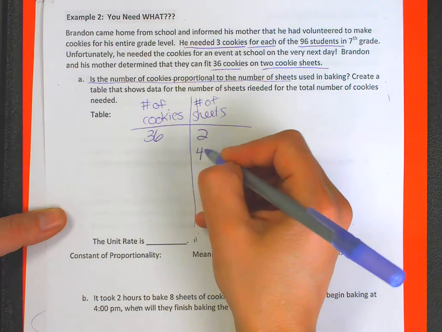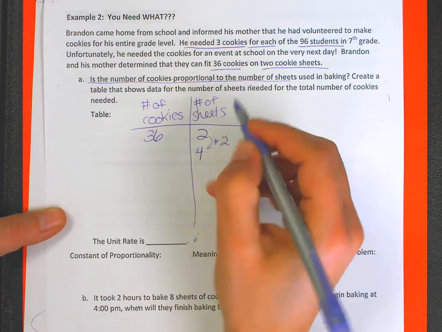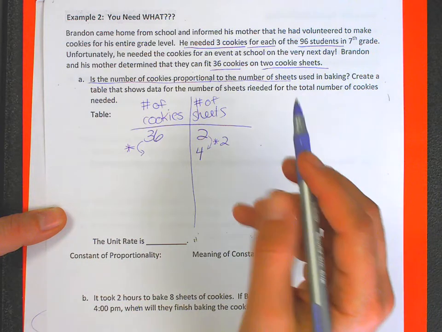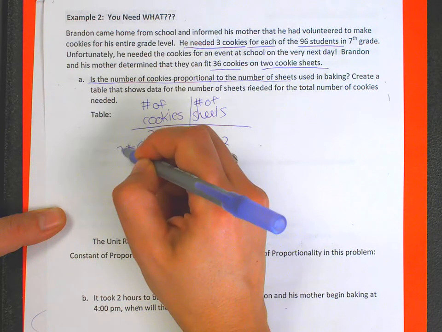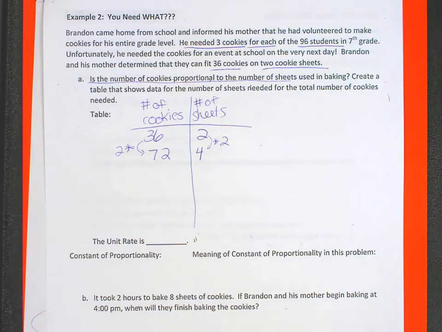If I'm going to double this, let me do an asterisk because Mrs. Roberts is grown beyond the X. And then I'm going to double this. So this would make, I could fit 72 cookies if I had 4 sheets.